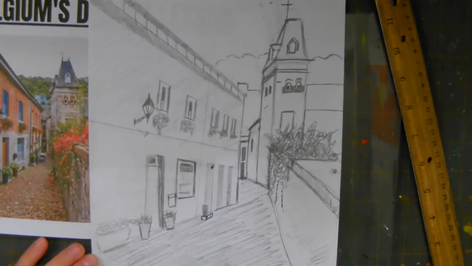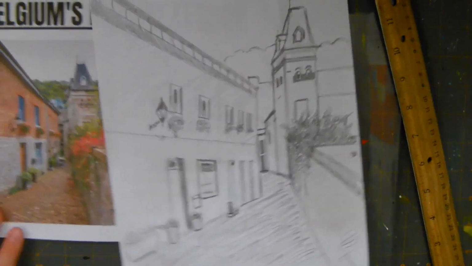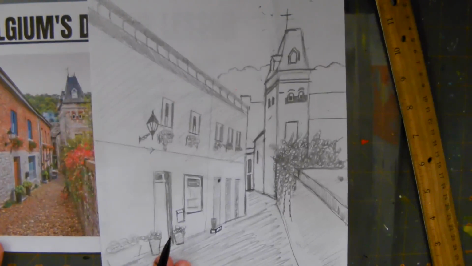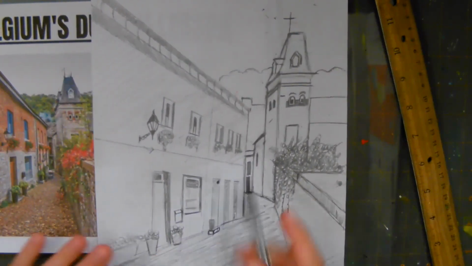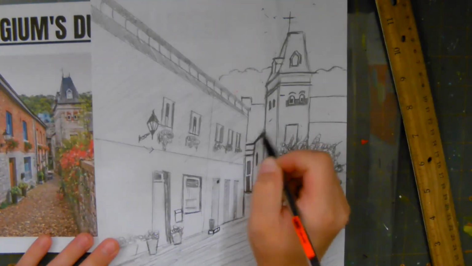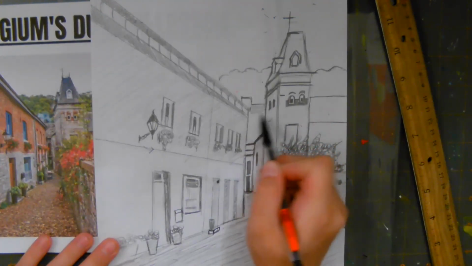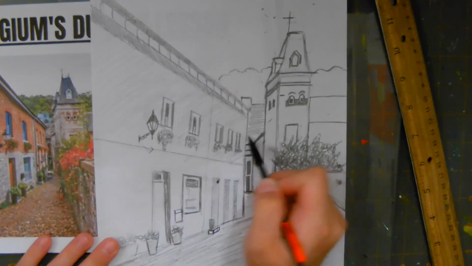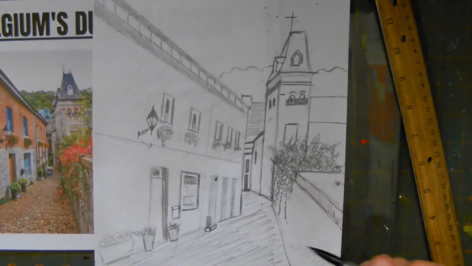Now, I just extended a horizontal line just underneath the bush to emphasize the top of my wall. It's not the same in the picture, but you have to remember I have more room in here than I do in the picture.